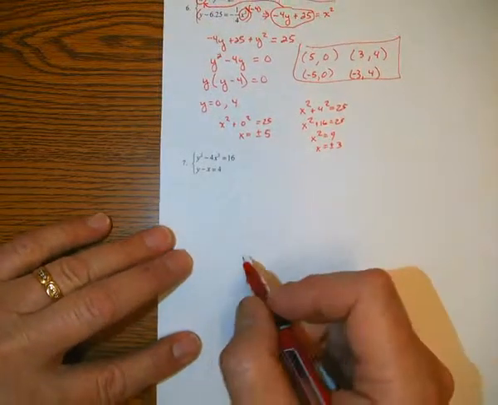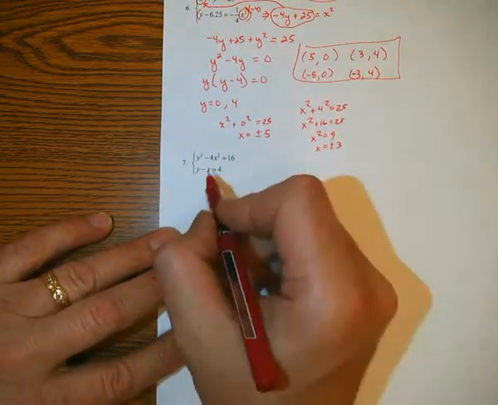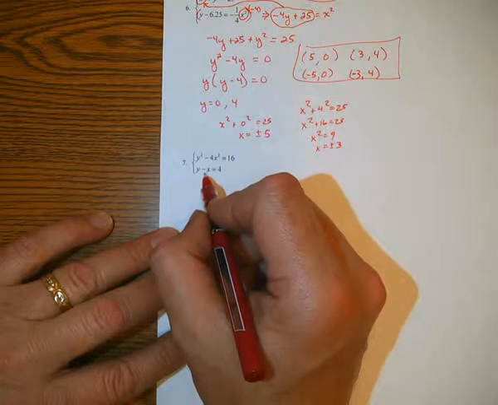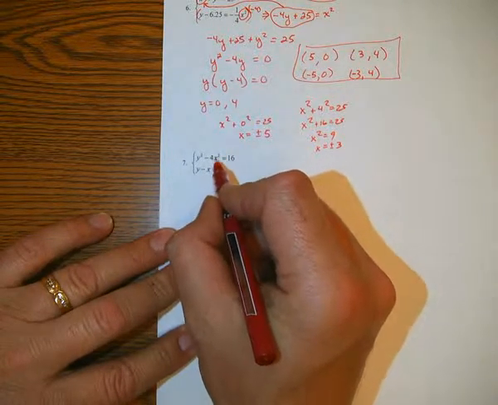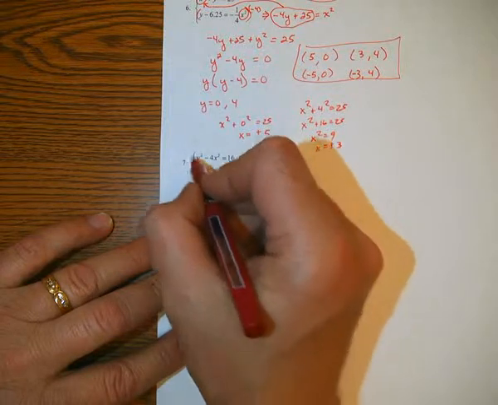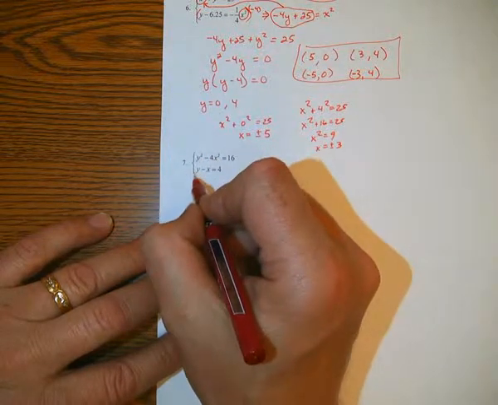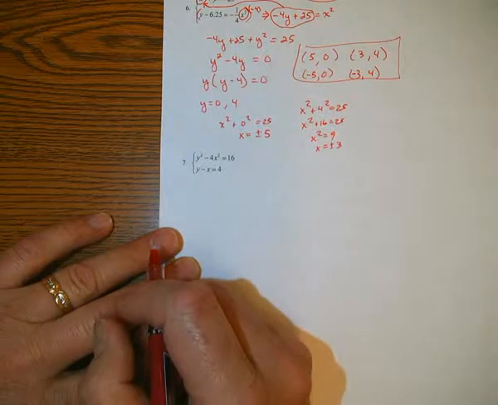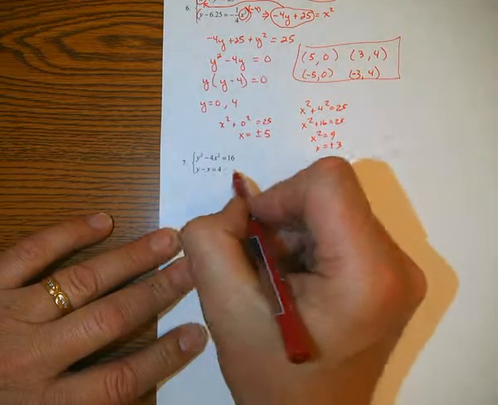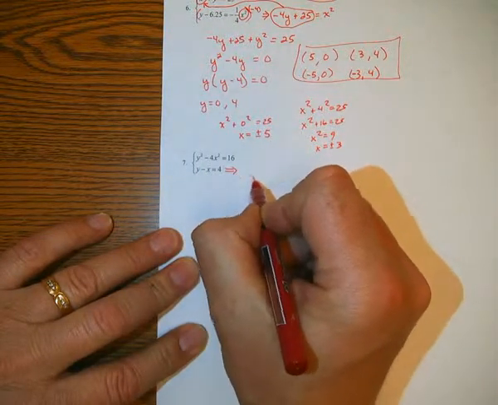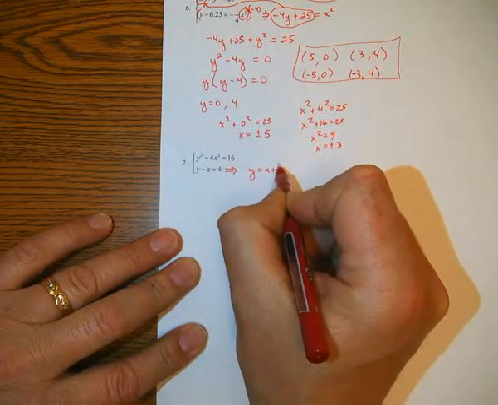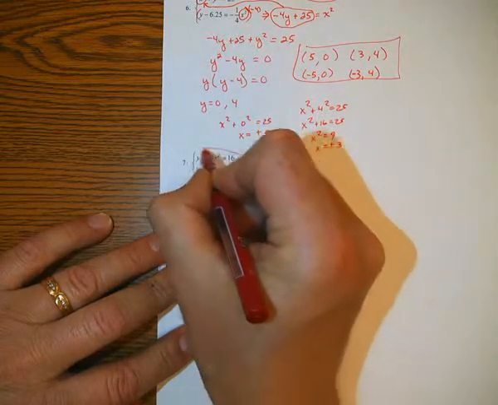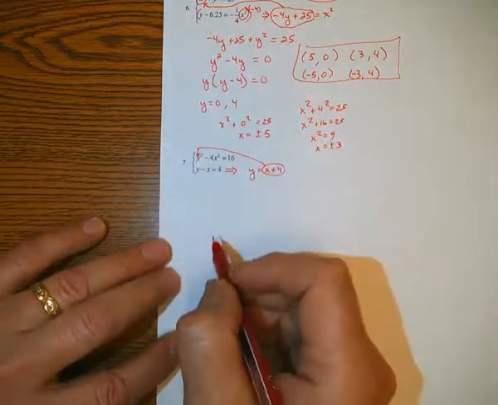All right, and the last problem. In this particular problem, this equation has an x squared, this one does not, this one has a y squared, this one does not. So I'm going to solve for y, which would be equal to x plus 4, and take this and put it in place of the y right here.